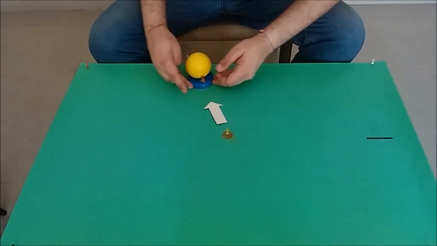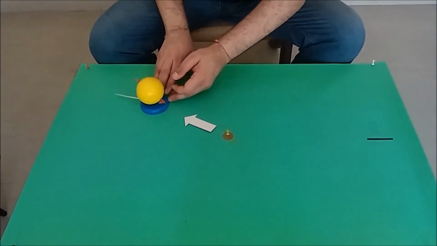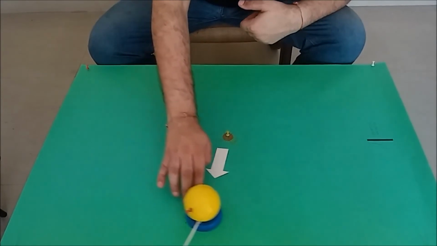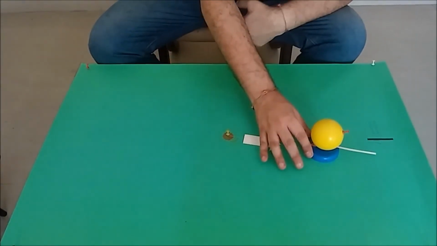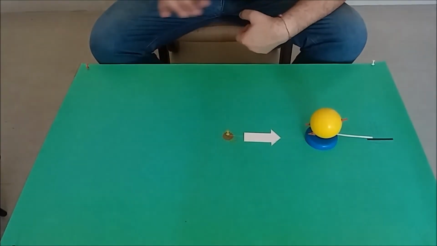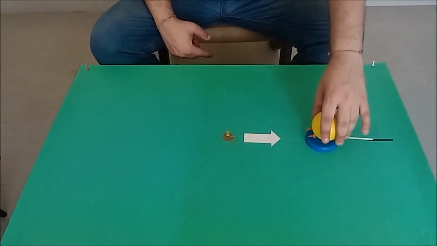So this is how Earth, which would not be spinning, would actually be revolving around the Sun. And here we are back to where we started from.